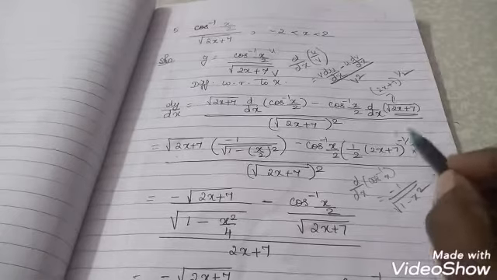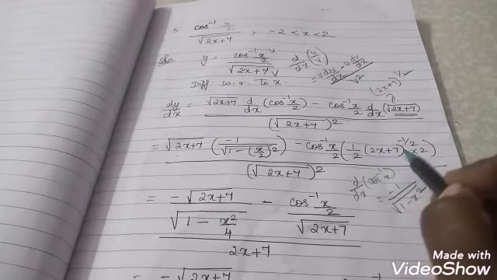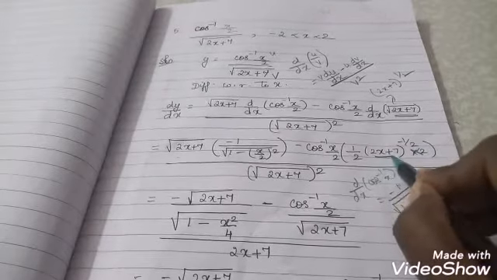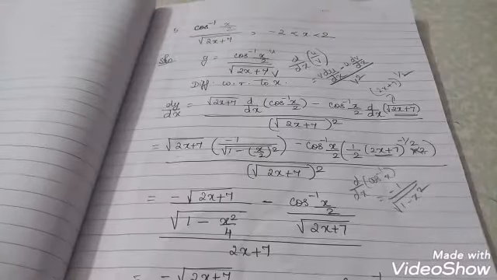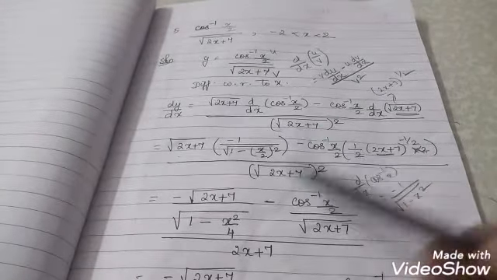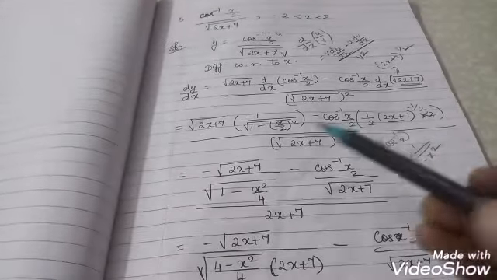So how do I write it? It's 1 by 2 into (2x plus 7) the whole power minus 1 by 2, into differentiation of 2x plus 7. What is differentiation of 2x plus 7? That's nothing but into 2, divided by, of course, root of 2x plus 7 the whole squared you've got. Got it? So we'll just simplify it here.